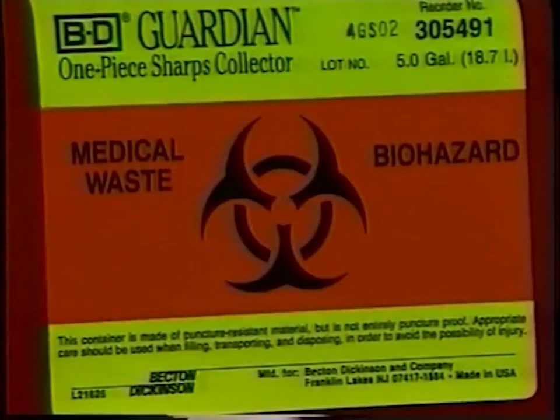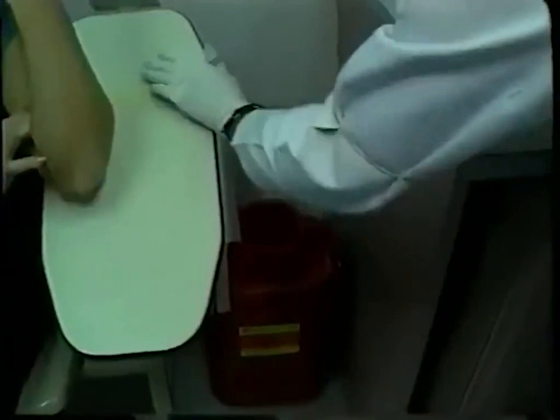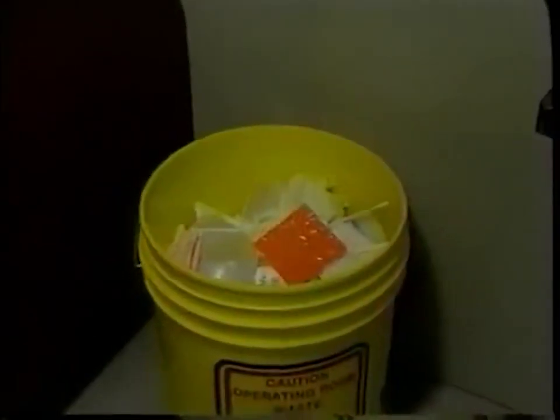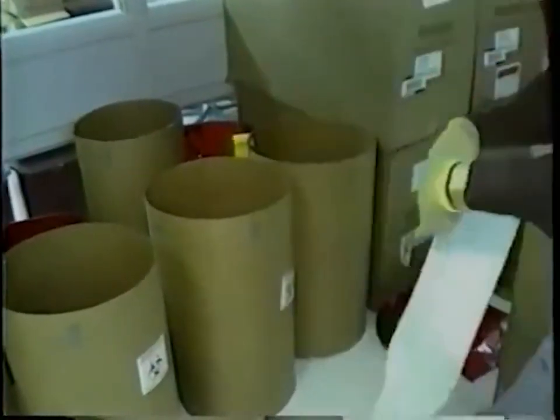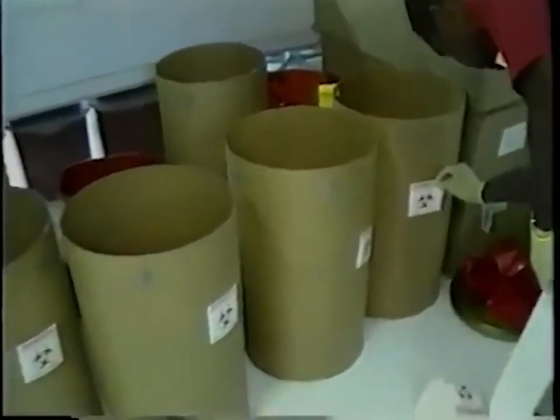It is extremely important not to overfill a sharps container. Generally, plastic sharps containers have a designated fill line. The reason for that is to minimize employee exposure and the chances of being stuck from needles or other types of sharps coming out of the container itself. Pressed fiberboard sharps containers must also meet the above standards.